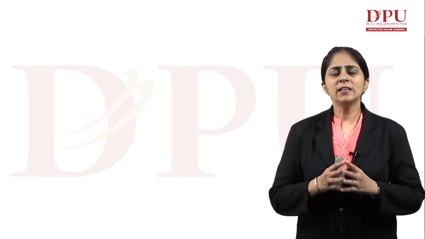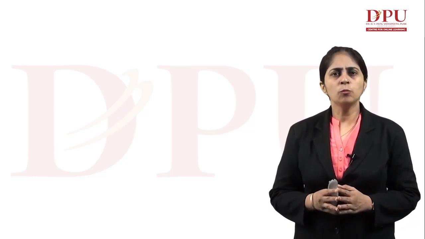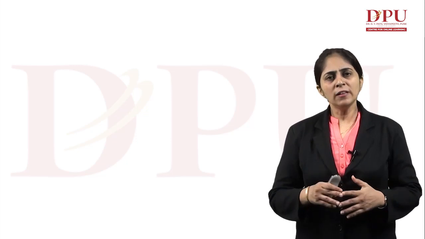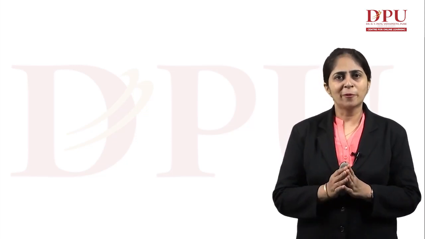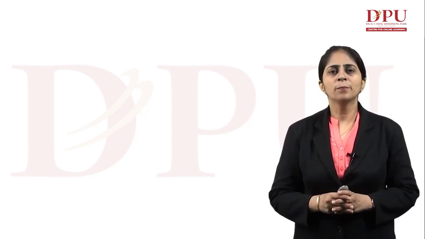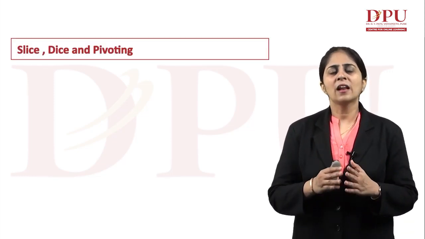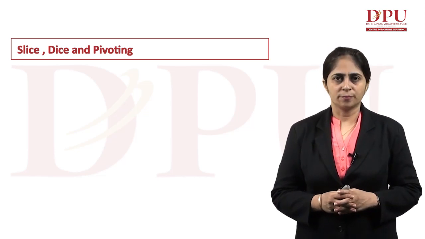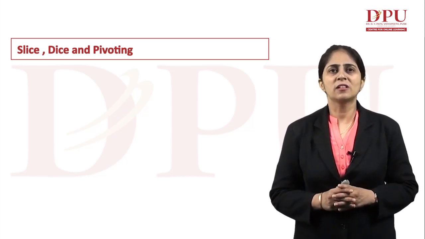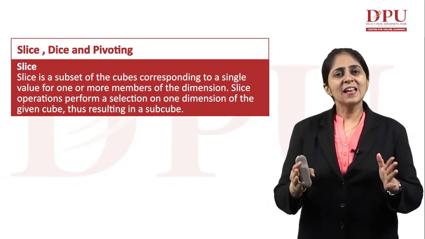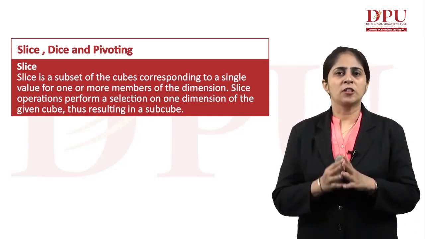Now, after these two important operations, which are roll up and roll down, we have three more operations which can be performed on our OLAP software. That is the slice operation, the dice operation, and the pivoting operation. Talking about the first one, which is the slice operation. Slice is a subset of a cube.